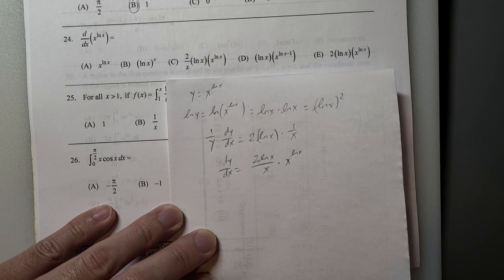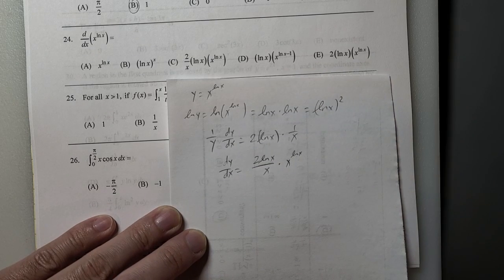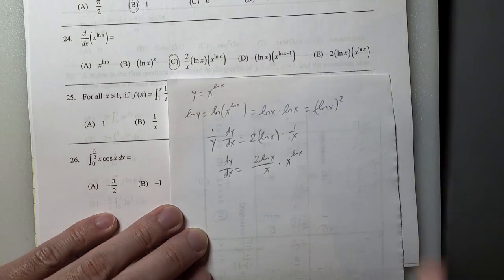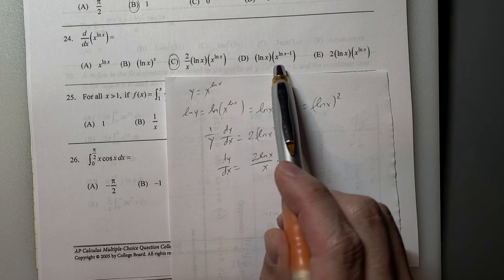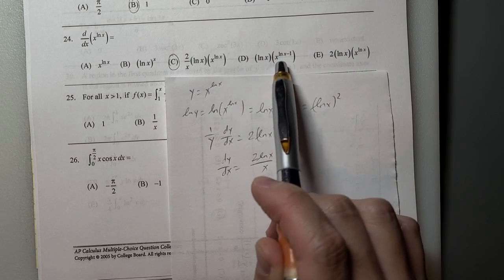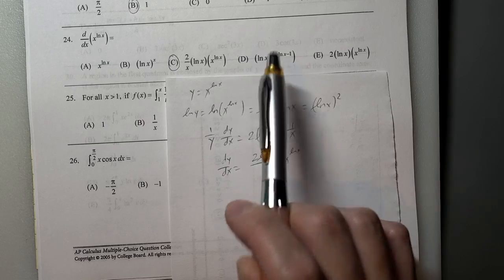And matching the answers, 24 should be C. Oh, what? People really did not do well on this problem. 21% of people got this right. 42% of people picked this one. Oh, this is clearly, that's what I was saying. You can't just do the power rule. I don't know if I said that earlier.